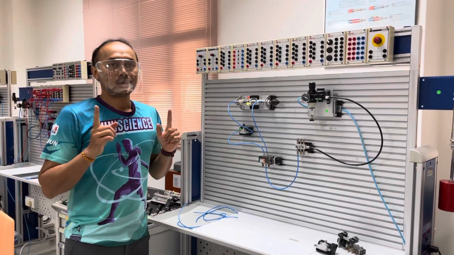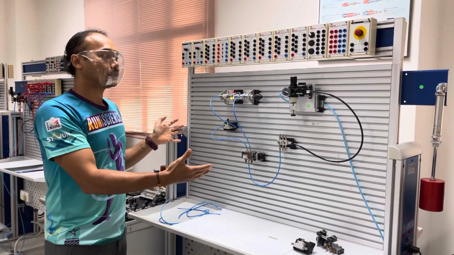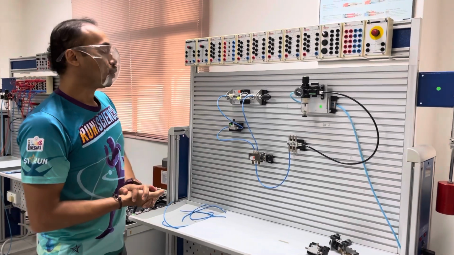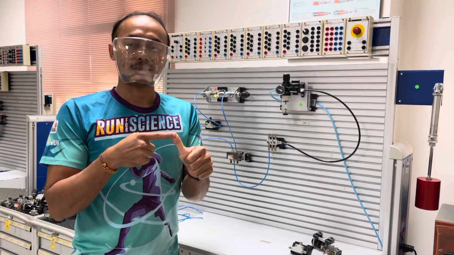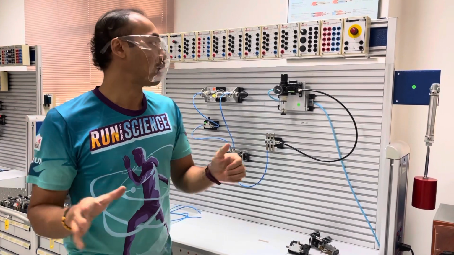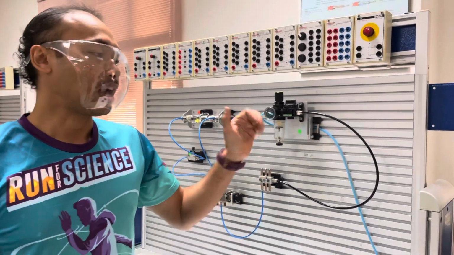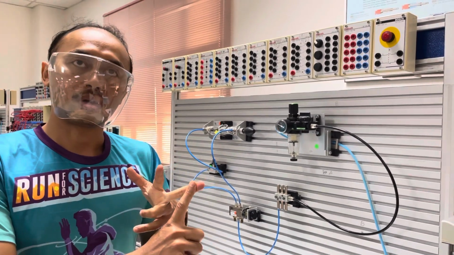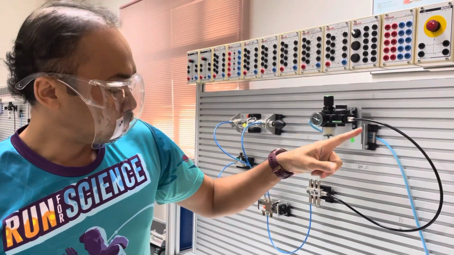Okay, now you are on the other side of the unit, which is for the pneumatic system. For the pneumatic system, you still have the same symbols, I mean, the same components, but you don't have a pressure relief valve. Instead of that, you have what we call an FRL unit. F is for filter, R for regulator, and L is for lubricator. This is your power source that is connected to the compressor.